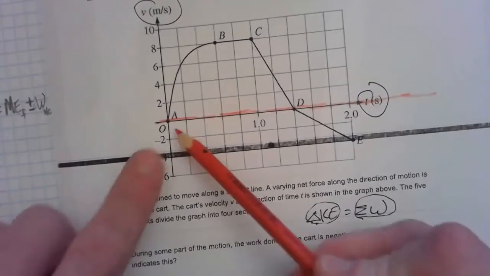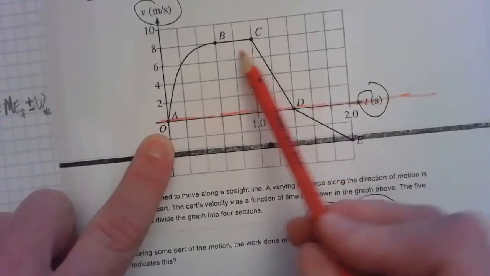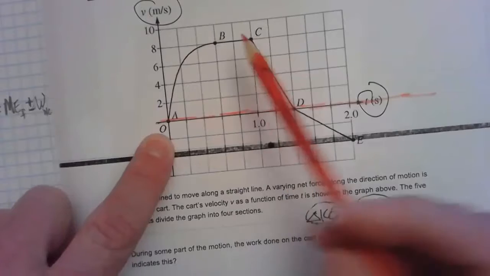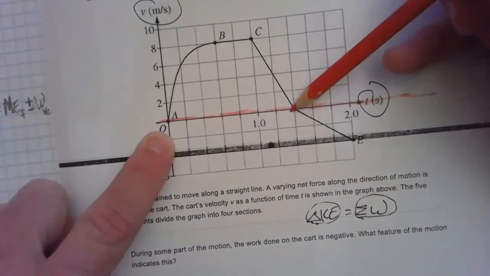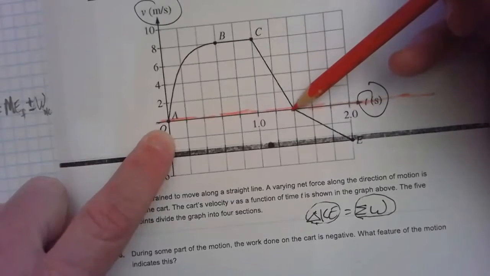So A to B, speeding up. It was going 0 and it ended up going 8. That's speeding up. Here it doesn't change its speed at all. That isn't slowing down. Here we're slowing down, aren't we? We go from 8 meters per second down to 0. That would be the definition of slowing down.